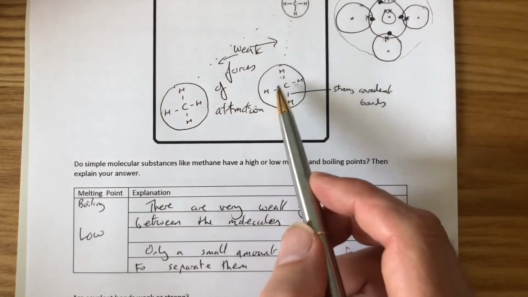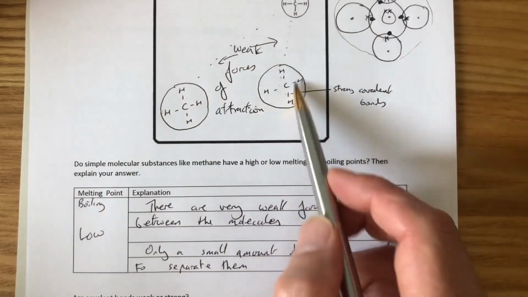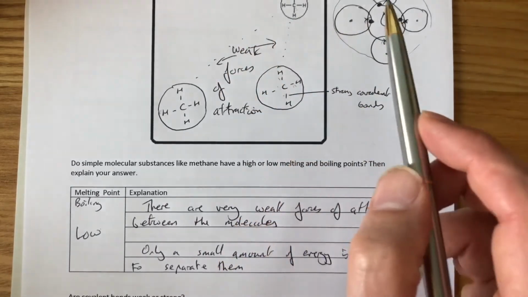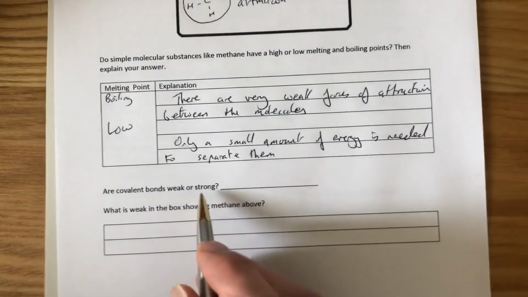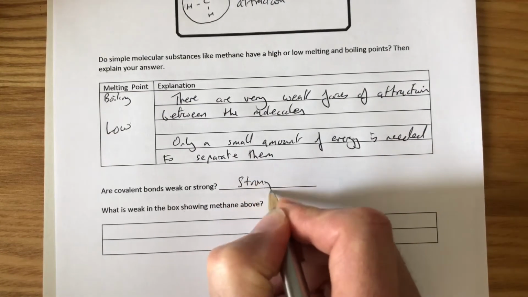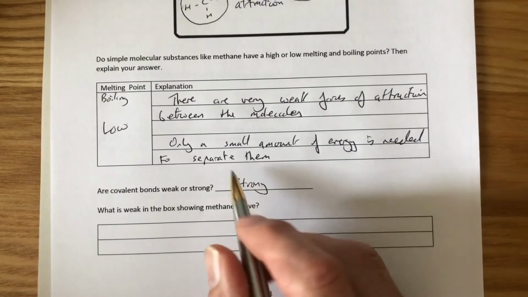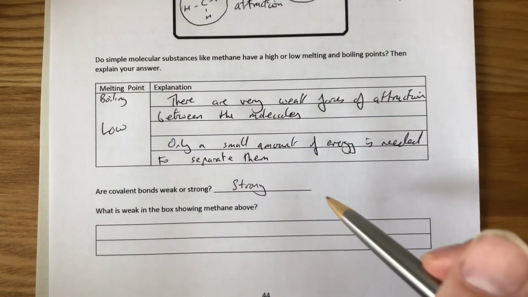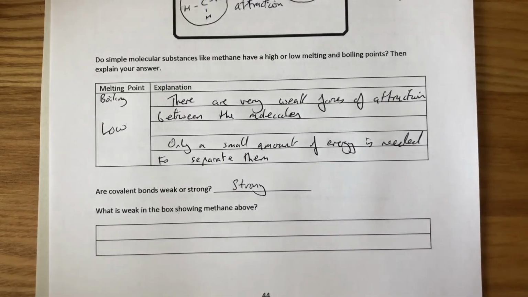All simple molecular substances have strong covalent bonds holding the molecule together, but only very weak forces of attraction between the molecules. Are covalent bonds weak or strong? Remember, covalent bonds are strong, and we should never use this to explain why the melting points or boiling points of simple molecular substances are low.